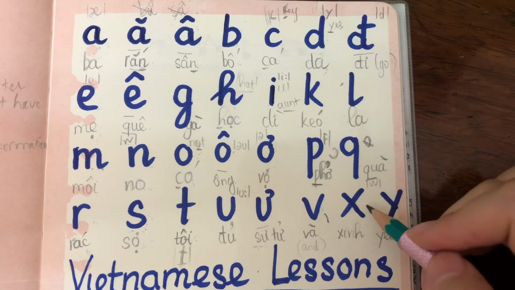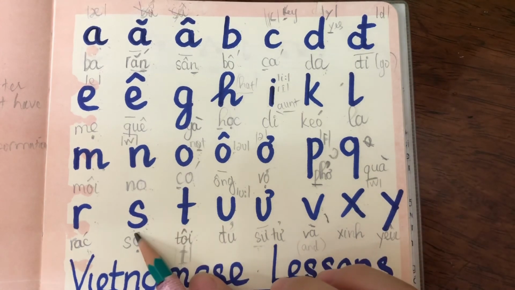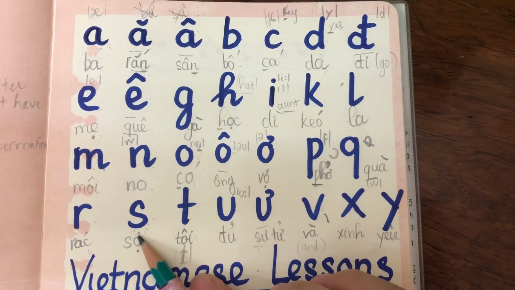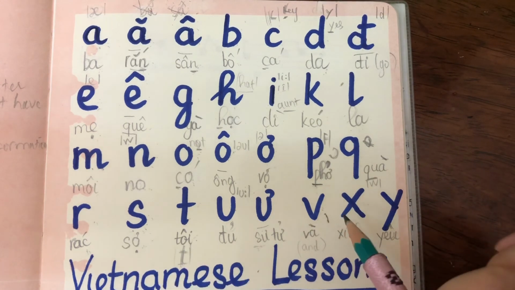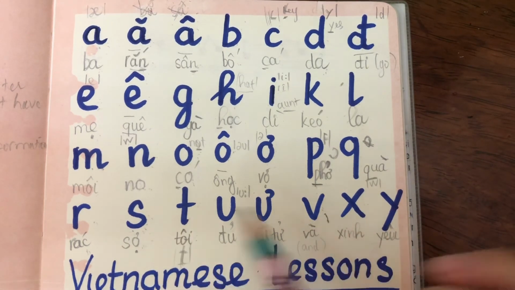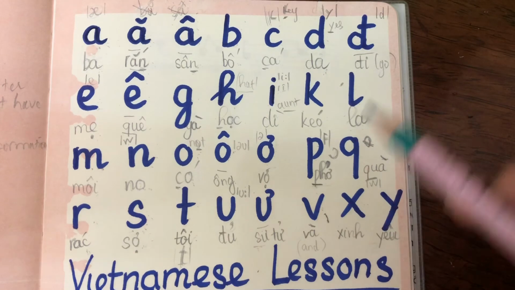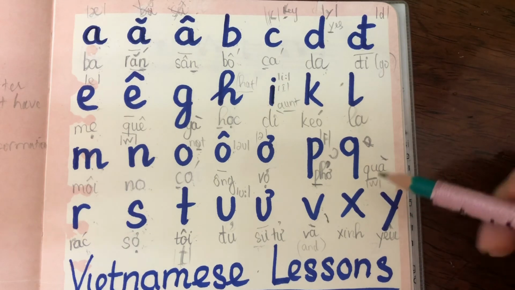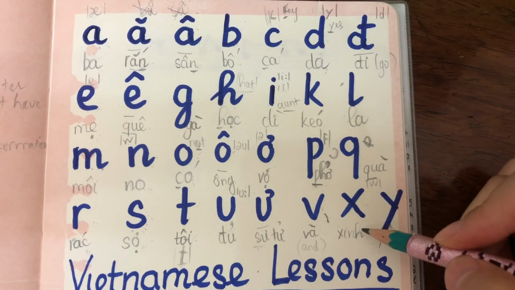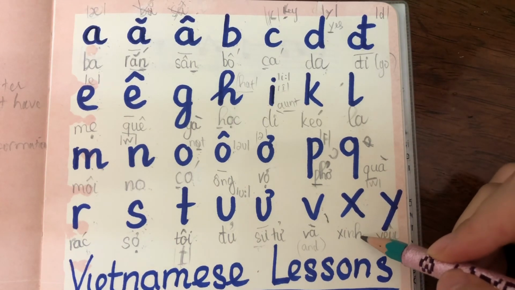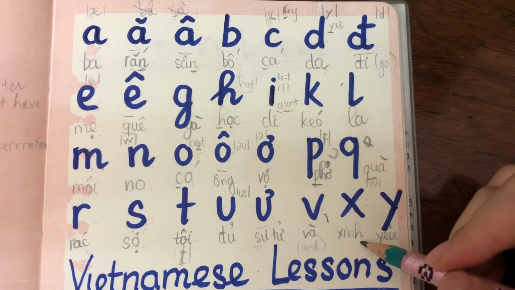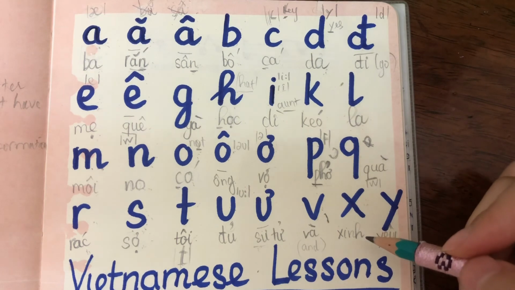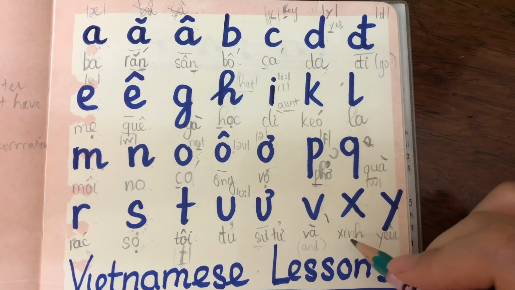See, the way I pronounce this letter and this letter are just exactly the same because I'm a Southerner, so I don't separate these two letters. Okay, sa. And then the word I have here is xinh, which means beautiful in English. Xinh.